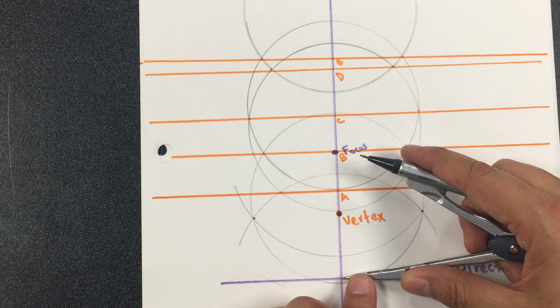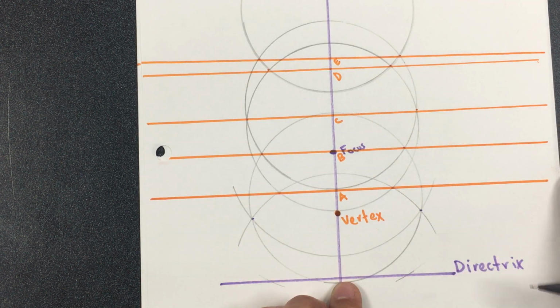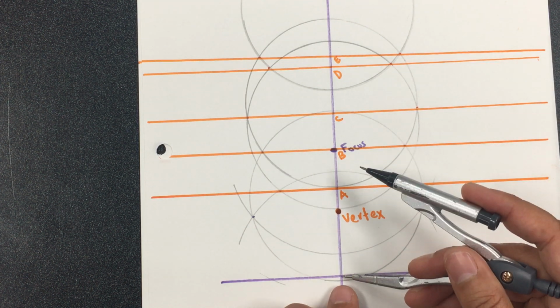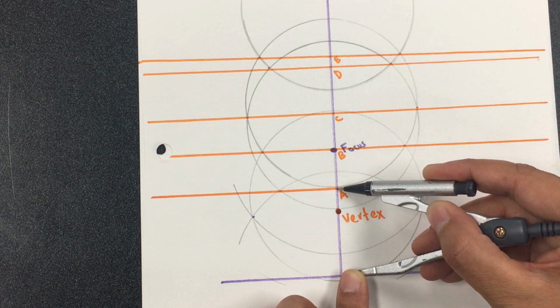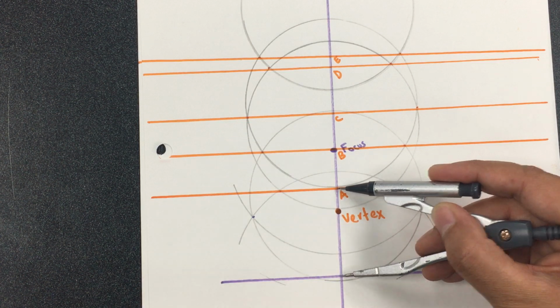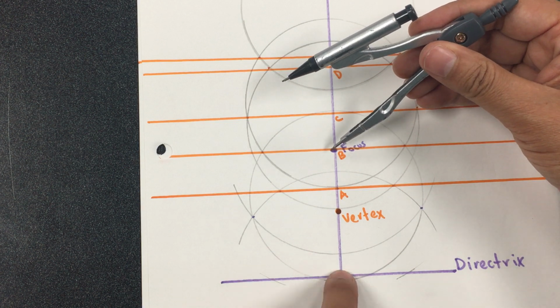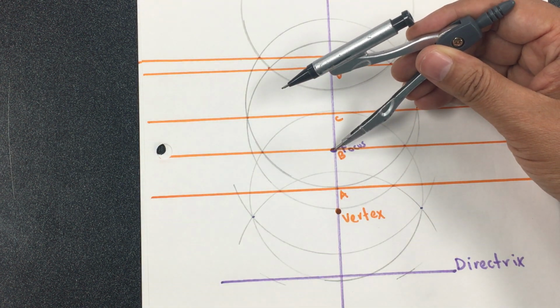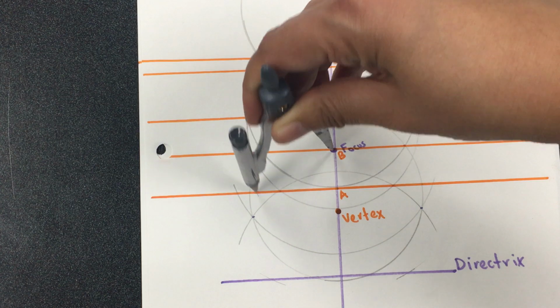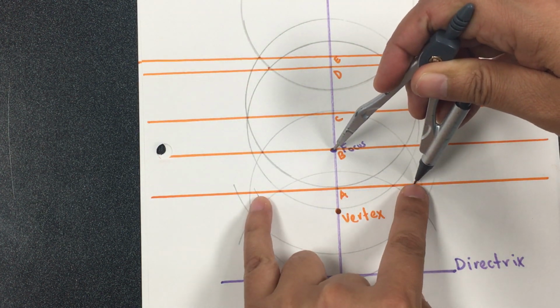It says to point A first. And we're gonna call that also line A, okay? So open it with that measurement from directrix, the purple line, to point A. And that measurement, don't open it or close it, go to the focus. So from purple to purple and mark line A. Okay? So right there.